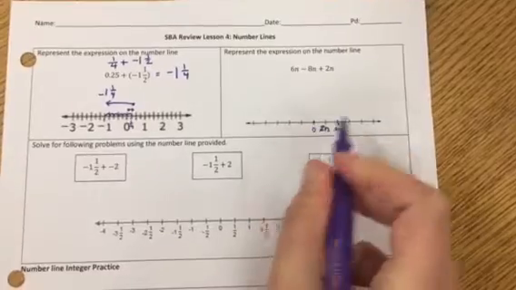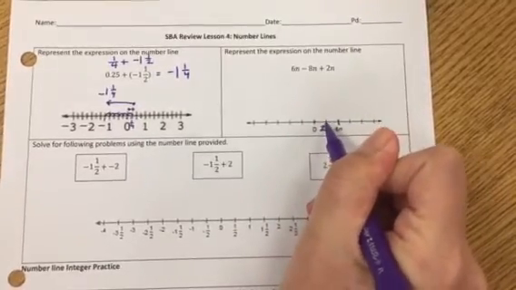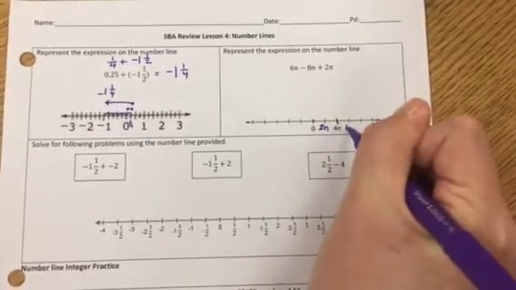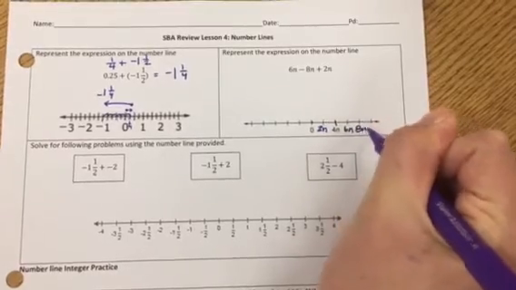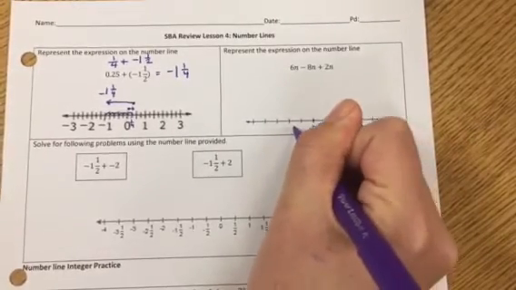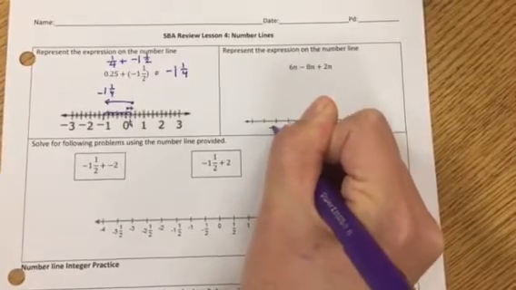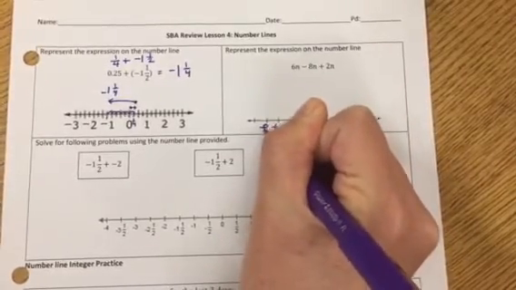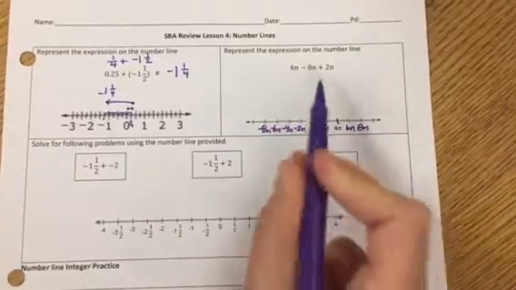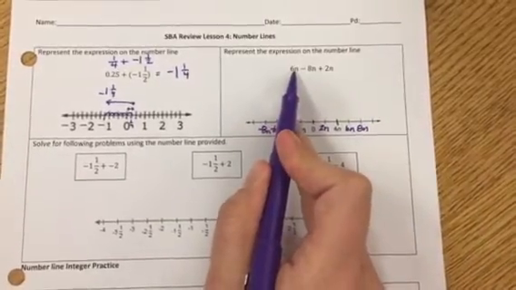So I'm going to be counting by 2's on this number line. 2n, 4n, 6n, 8n. And to the left of 0 would be the negative, or the inverse of that. Negative 2n, negative 4n, negative 6n, negative 8n. This is going to make it easier for us now to represent this on the number line.